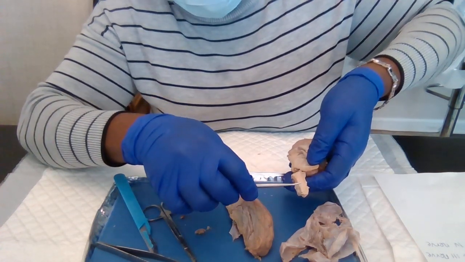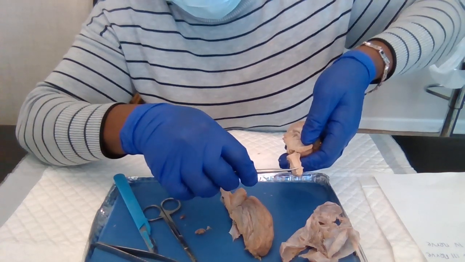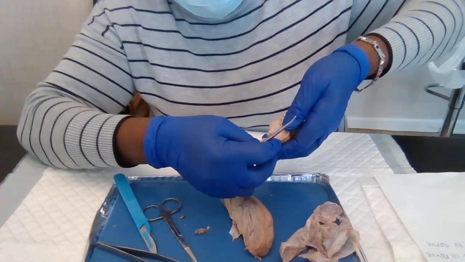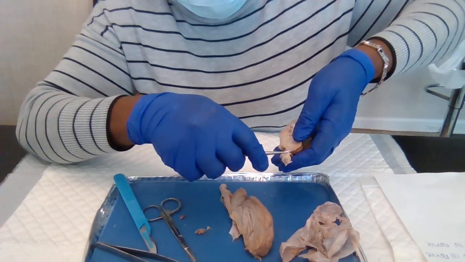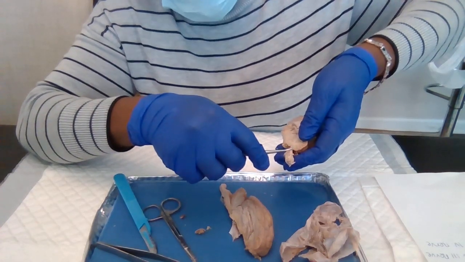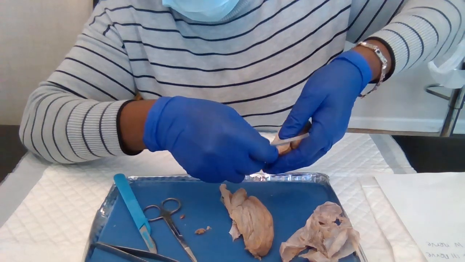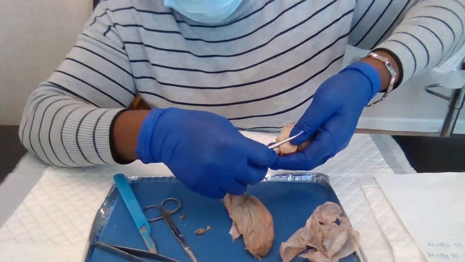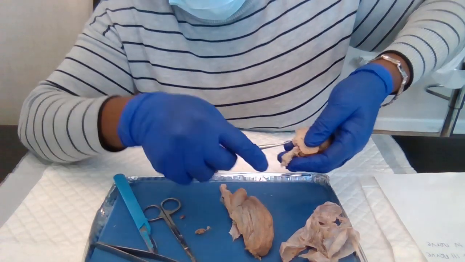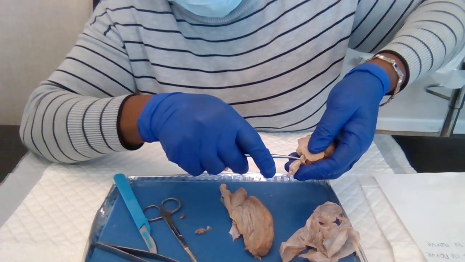From right here, we have the spinal cord. After the spinal cord, we have the first bump, the medulla oblongata.